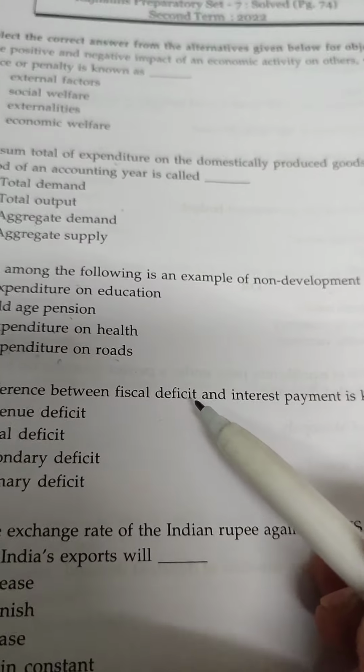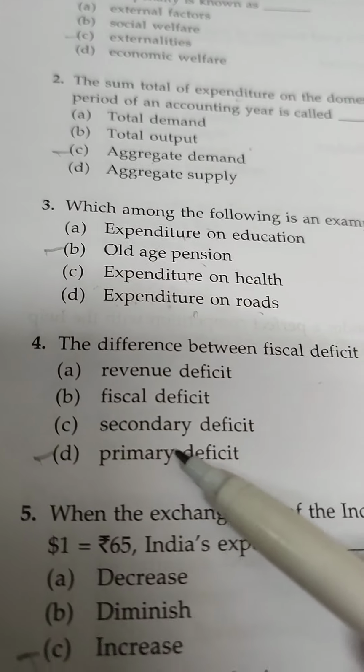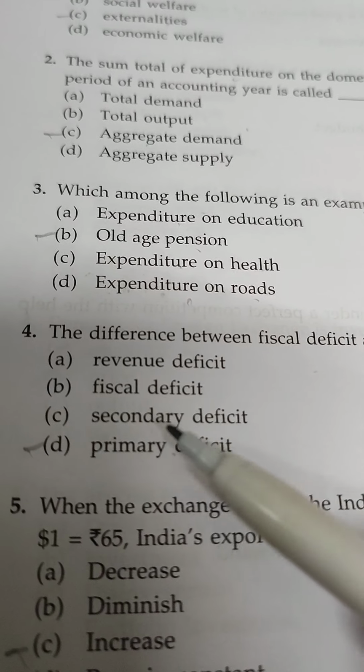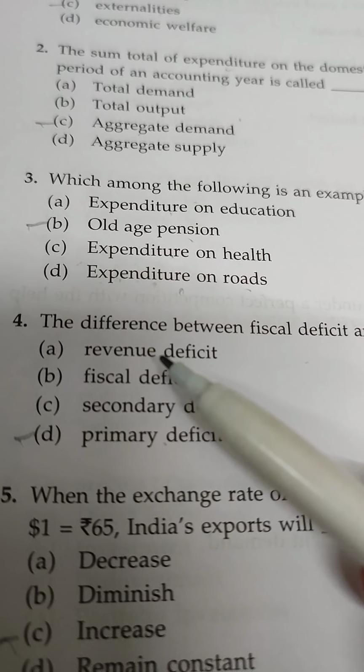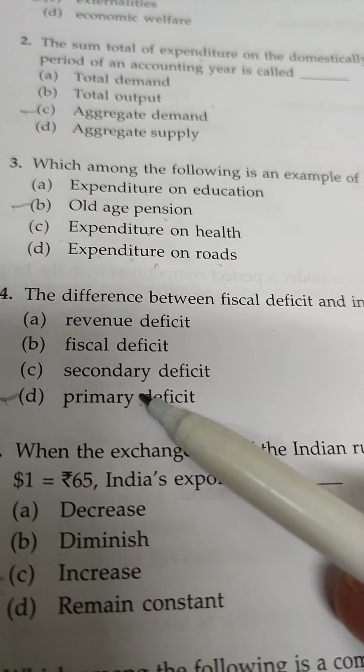The difference between fiscal deficit and interest payment is known as primary deficit. Already I had told you the three deficits you have to study: revenue deficit, fiscal deficit and primary deficit, along with the formula.